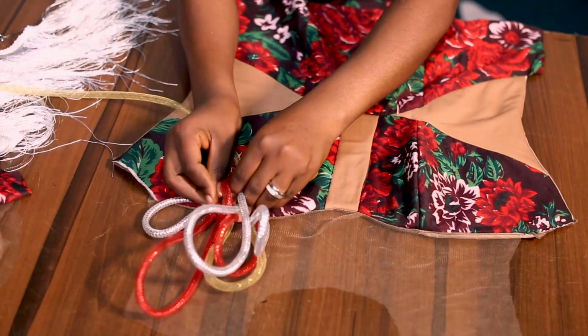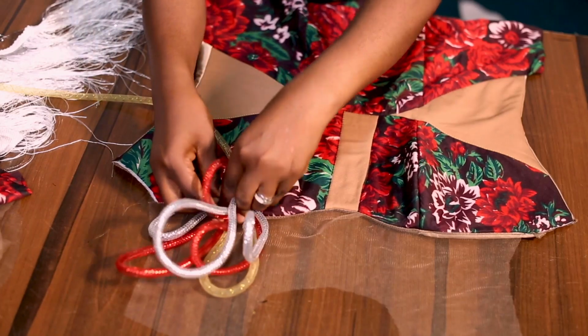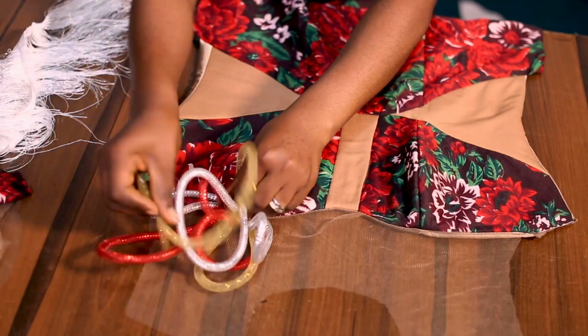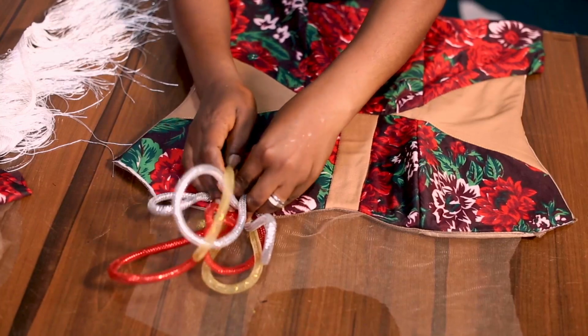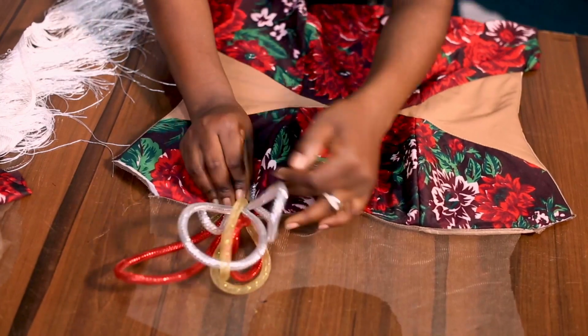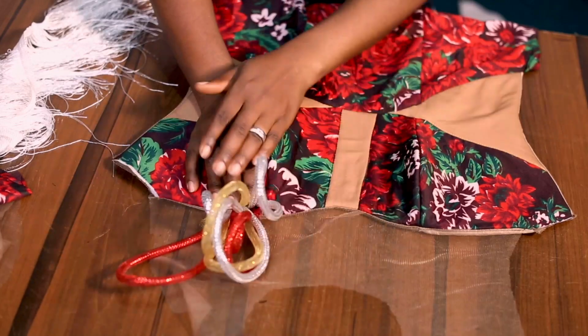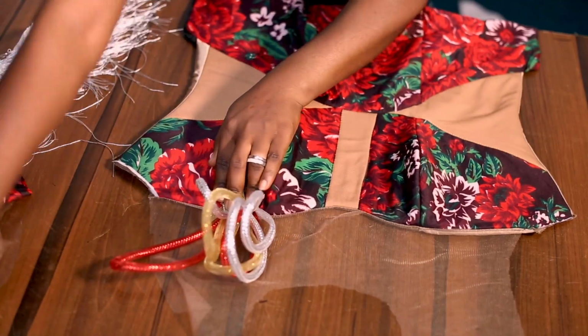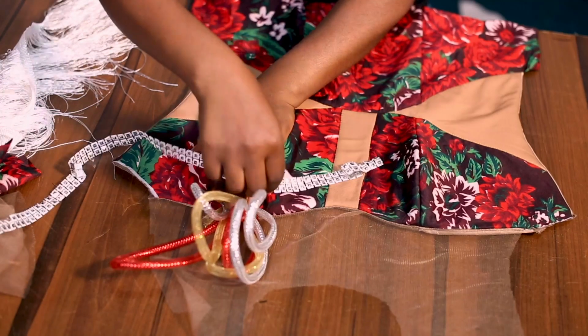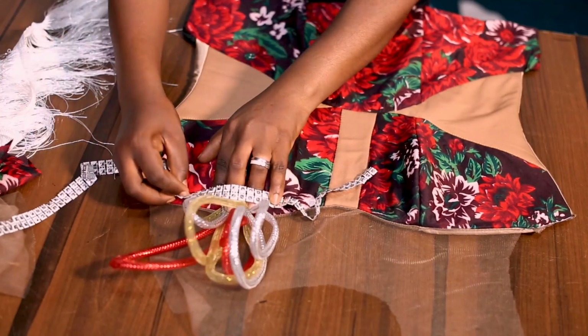So I'm going to use my hand needle and thread to hold it down. So just forming something like this, a kind of design on it. So if I can find my way to tack it down and then place this on it, then fine.